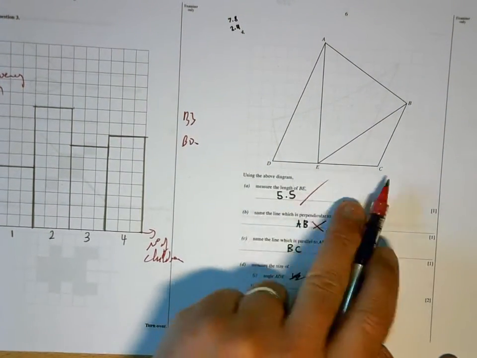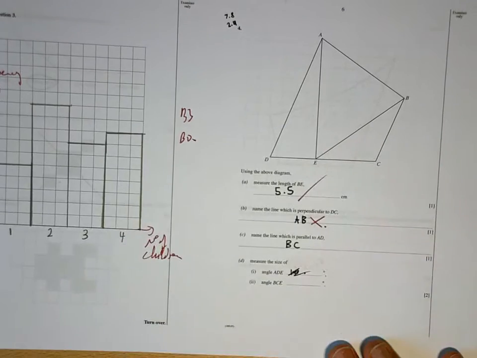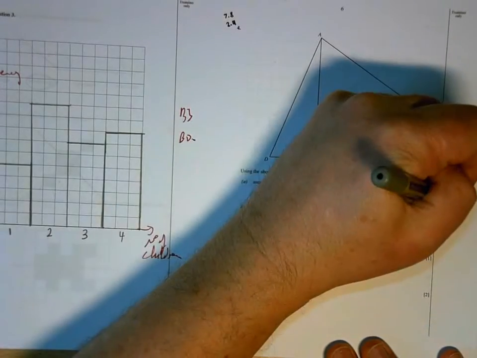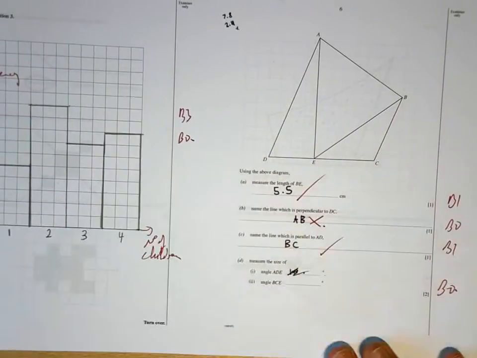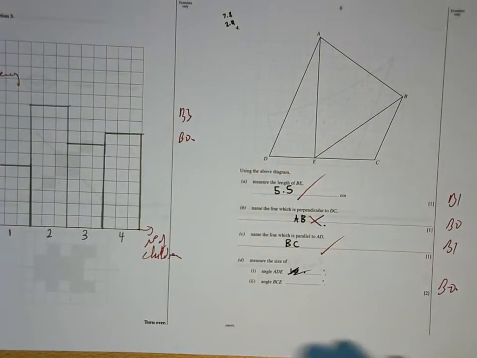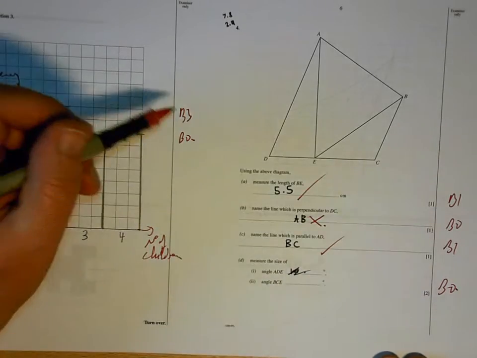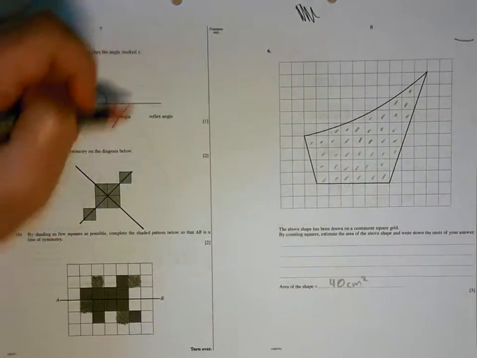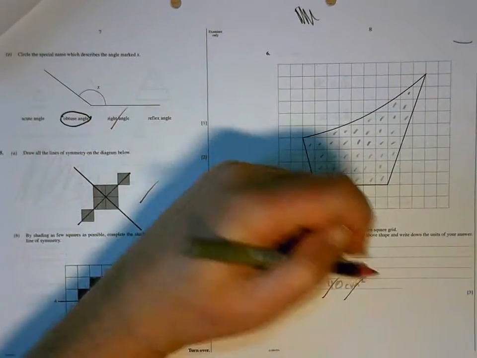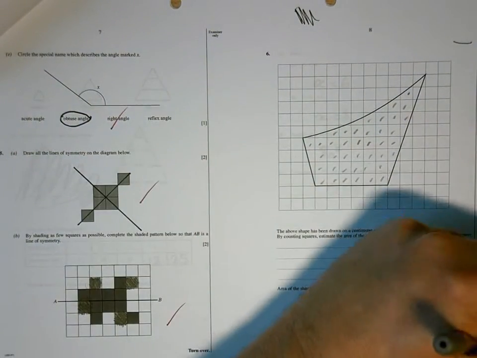5.5 is correct. Perpendicular to DC means at right angles to it, which is AE. BC is correct. And you need to practice how to measure angles. Watch how I do it on the video clip and make sure you can do it yourself. 3, 5 for the page. Good, full marks on that page.